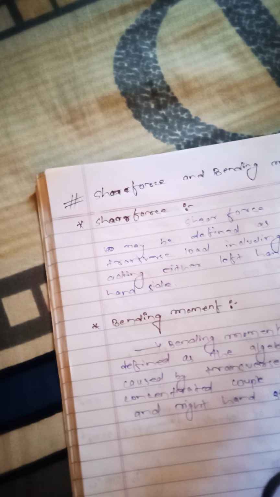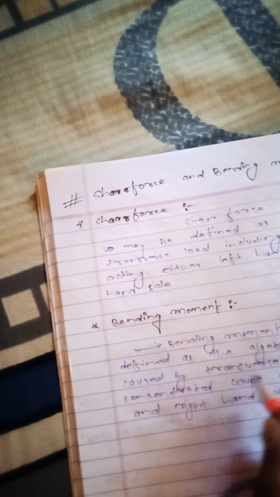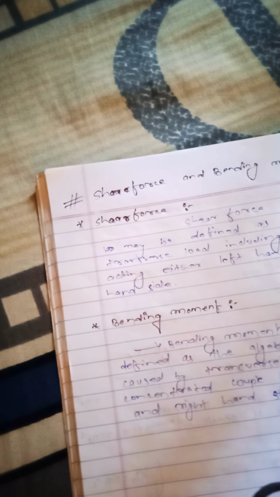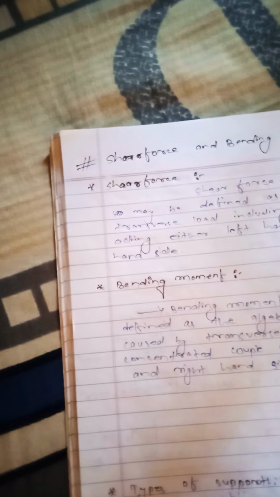The beam tends to be bent, including concentrated couple acting on the left-hand side. When you apply load to the beam, it tends to be bent. The sum of these bending actions on a beam is known as bending moment.